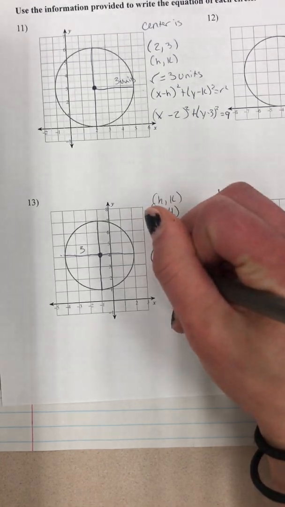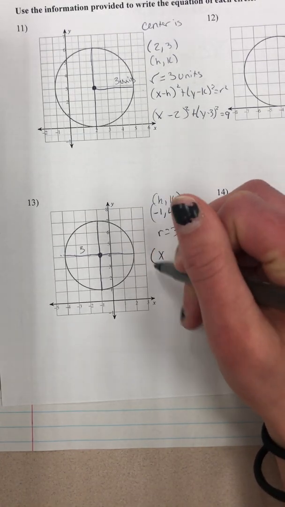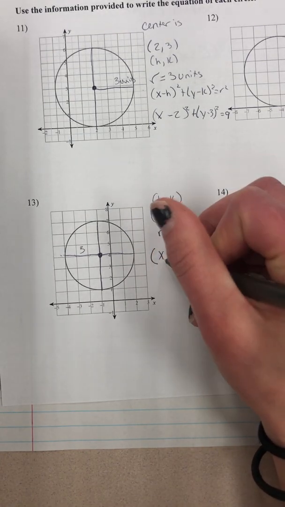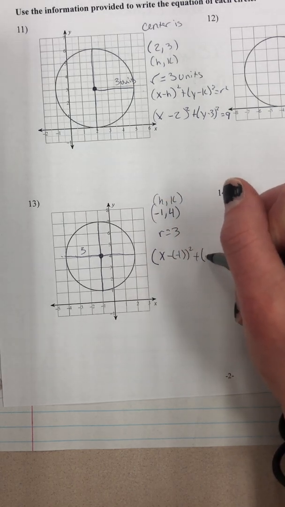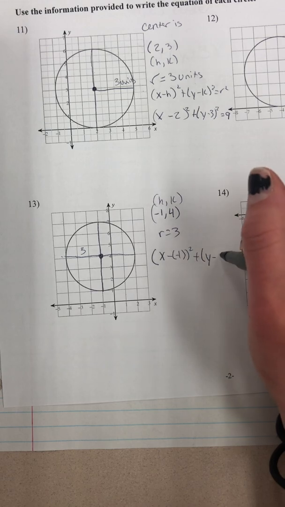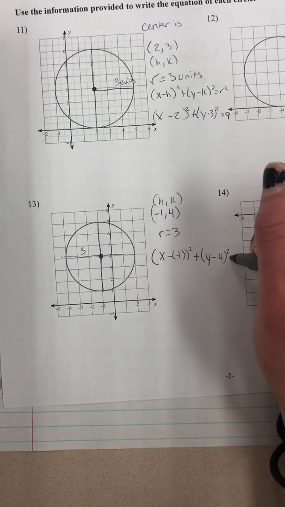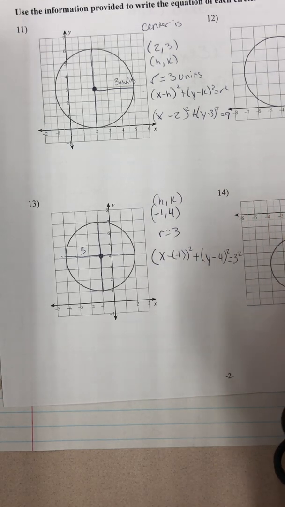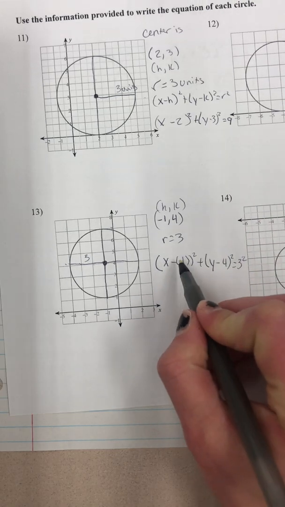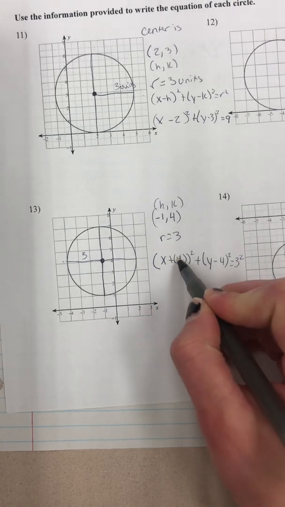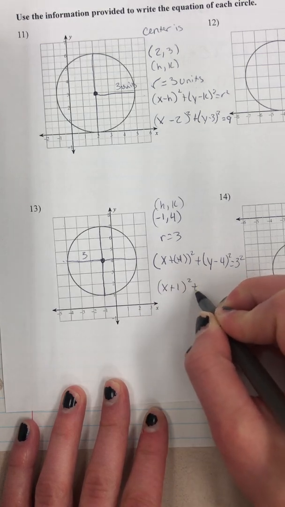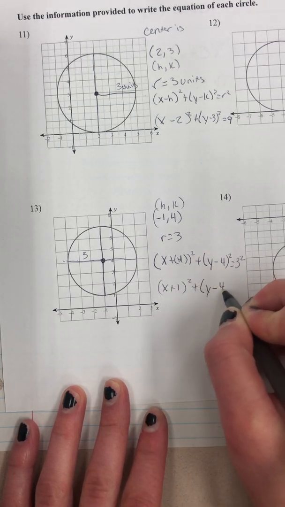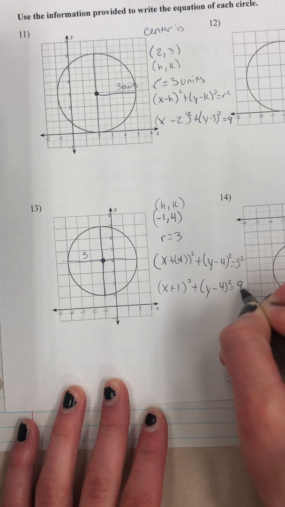We're going to plug that into our formula. X minus h. X minus -1 plus y minus k, which is 4 squared, equals our radius squared, or 3 squared. If we subtract a negative, that's the same thing as adding a positive. So that means x plus 1 squared plus y minus 4 squared equals 3 squared, which is 9.